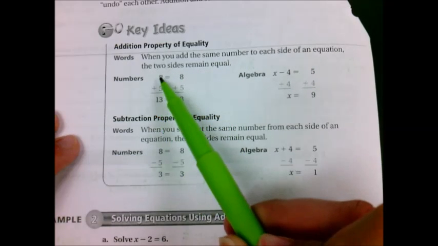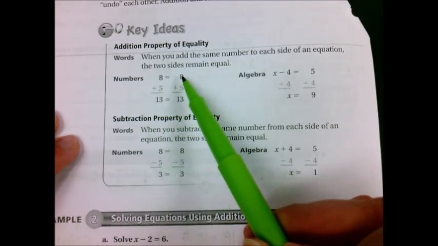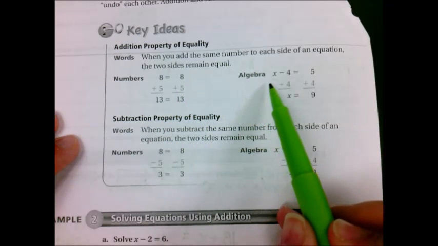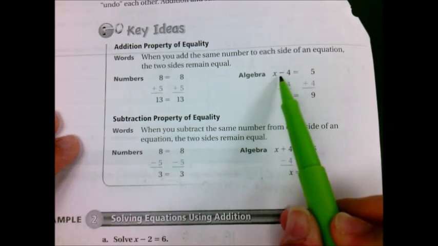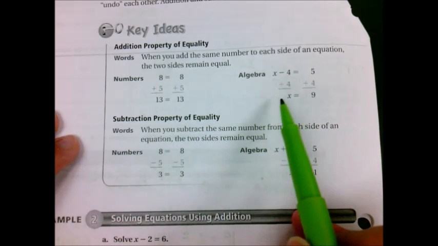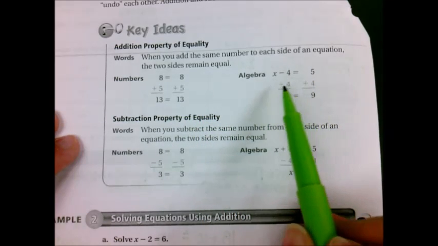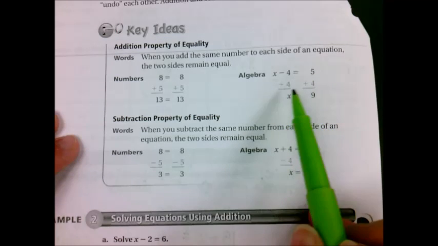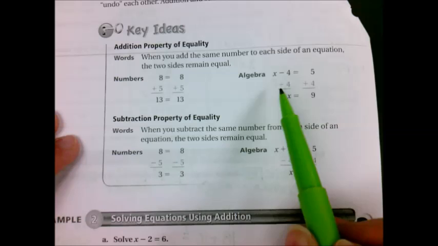It's giving us an example that if I add 5 to both of these 8s, I still end up with 13. And then it's showing us in algebra, if I had x minus 4, and I added 4 to both sides, just like we did over here, x equals 9 is equal to x minus 4 equals 5. It just looks different. But they're equal because I did the same thing to both sides.